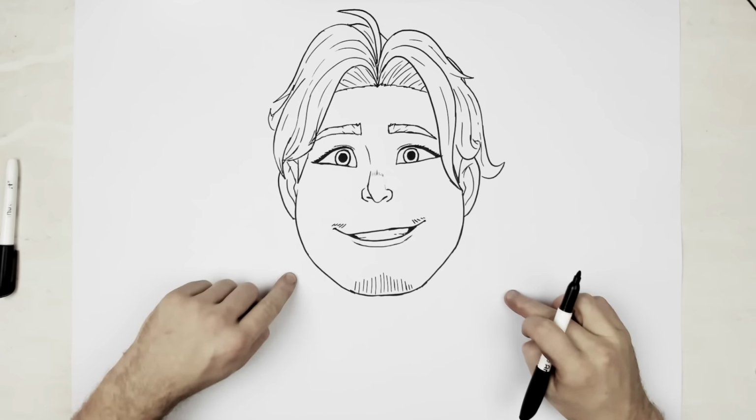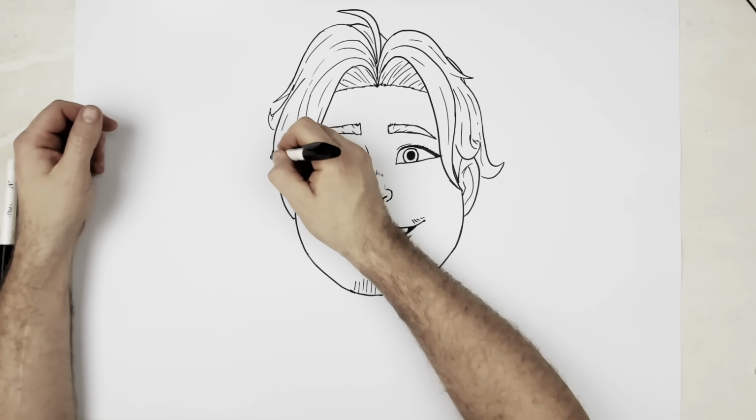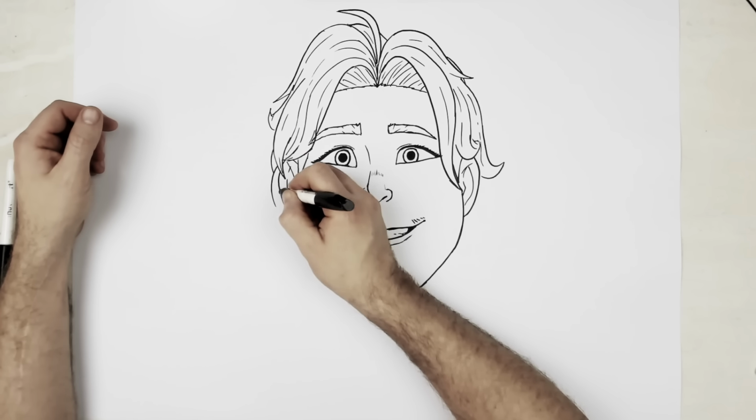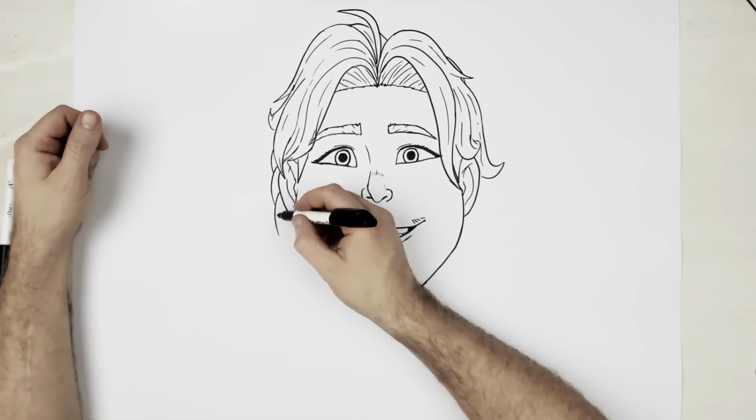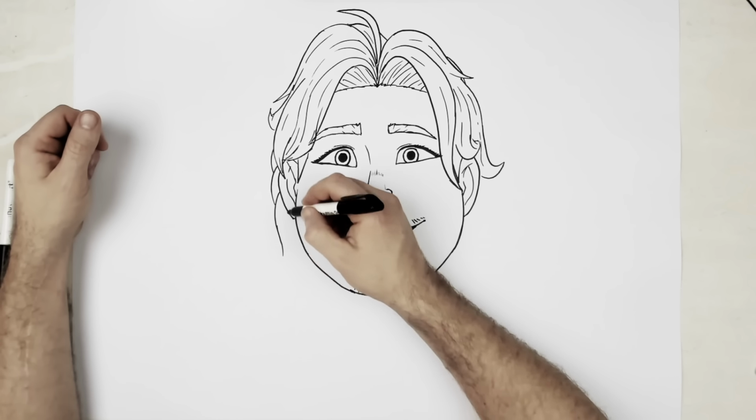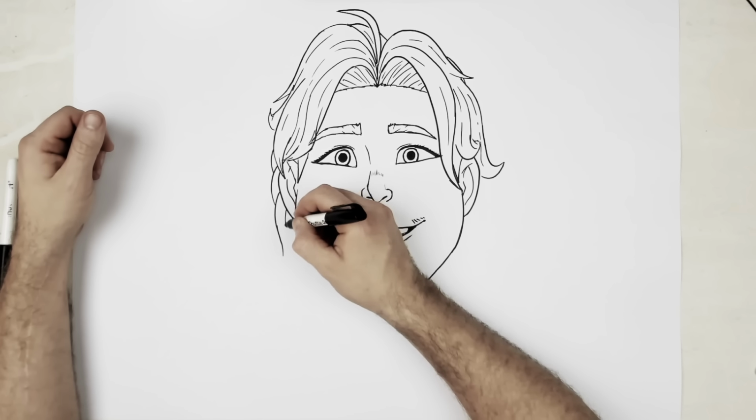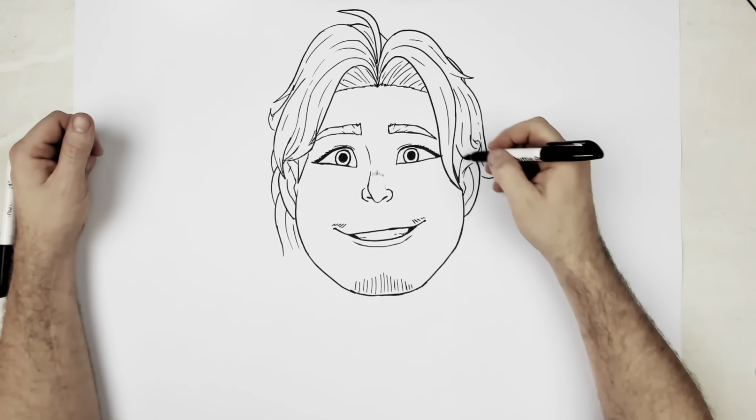And then he has some bits that kind of come down behind his ears, right? So just kind of these bumpy sort of things. Seems to sit on his shoulders, sort of just down there.